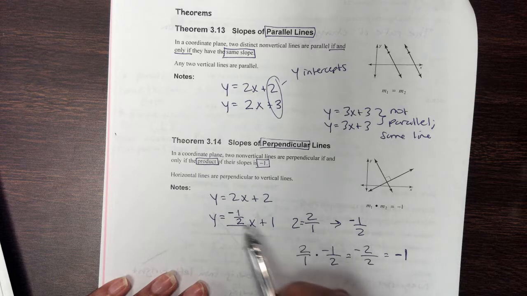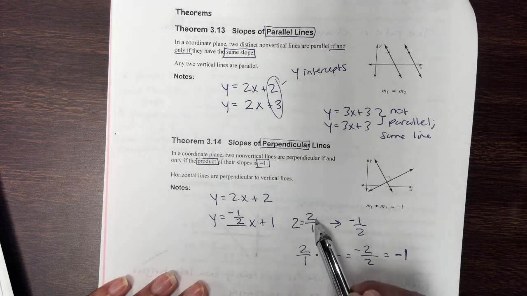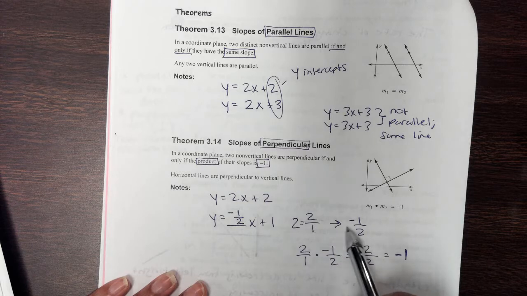So if I wanted to change it, remember I can turn my whole number into a fraction by putting it over 1, and then I will flip it and put a negative. If this was a negative, I would do a positive.